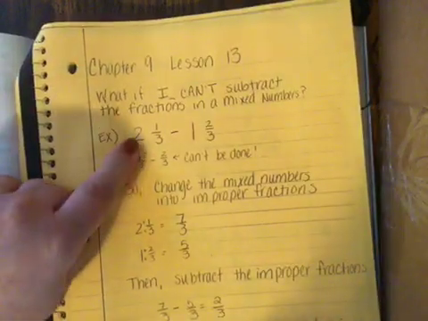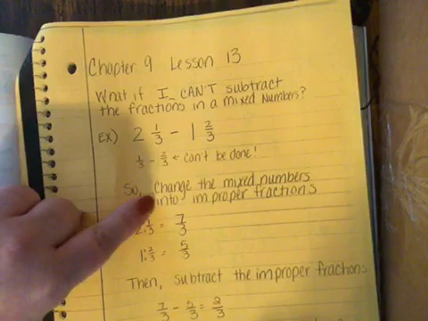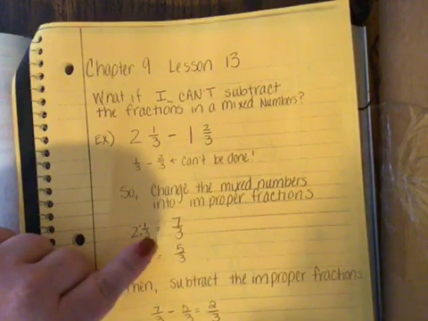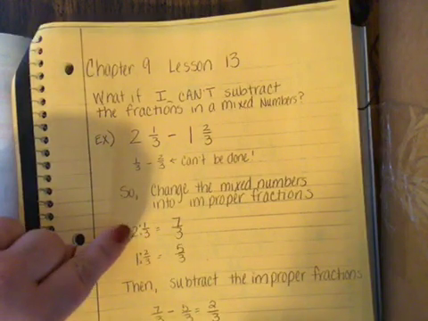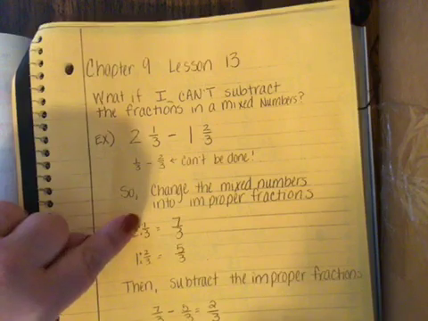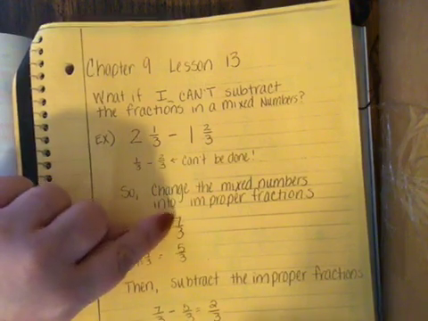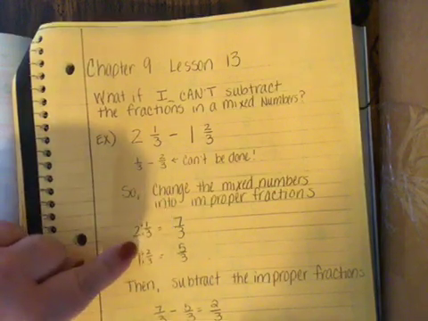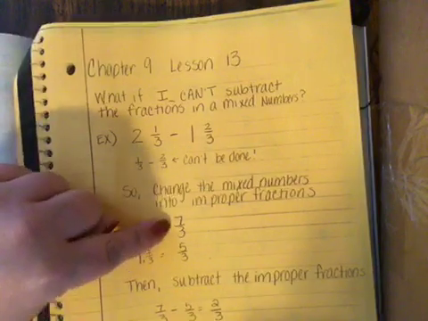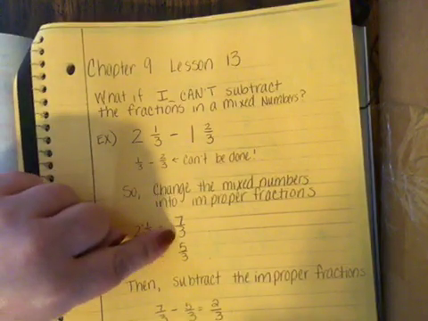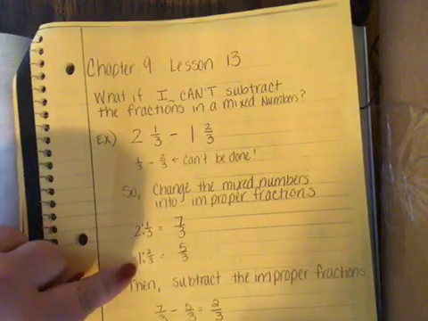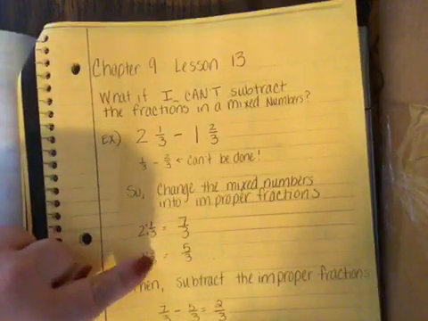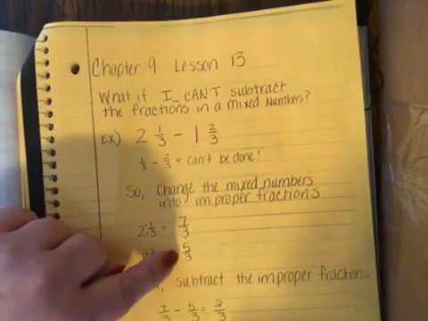And how are we going to set it up differently? We are going to take these mixed numbers and change them into improper fractions, which is what we did yesterday. We do the denominator times the whole number: 3 times 2 is 6, plus the numerator 1, is 7, and keep the denominator the same. So instead of writing this first amount as 2 1/3, we're going to write it in its improper form, which is 7/3. We're going to do the same thing with the second amount from our subtraction problem. We're going to write 1 2/3 as the improper fraction 5/3.